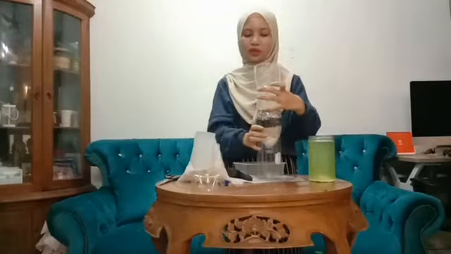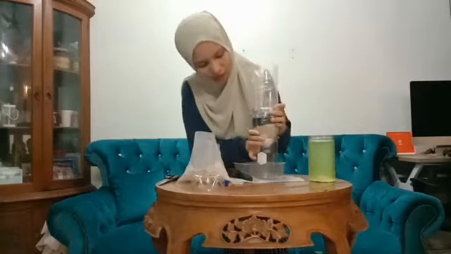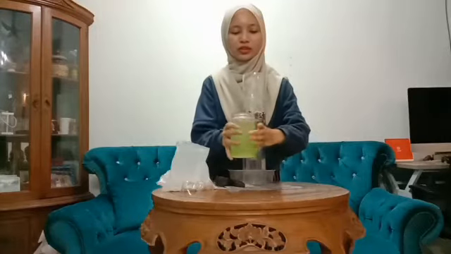And we're done with the first water purifier. Now I'll pour the synthetic water.